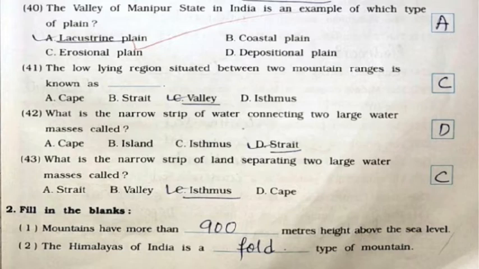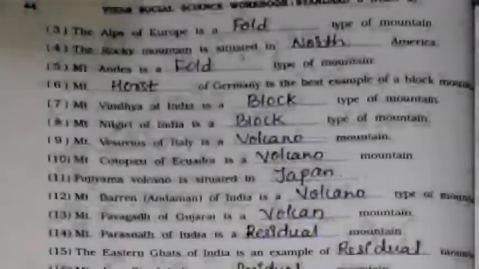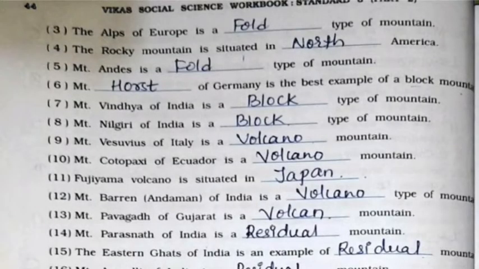Now we'll continue with question number 2, that is fill in the blanks. First one, mountains have more than 900 meters height above the sea level. Second, the Himalayas of India is a fold type of mountain. Third, the Alps of Europe is a fold type of mountain. Fourth, the Rocky Mountain is situated in North America. Fifth, Mount Andes is a fold type of mountain.